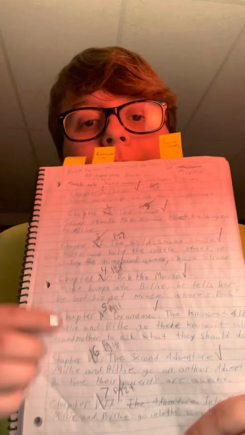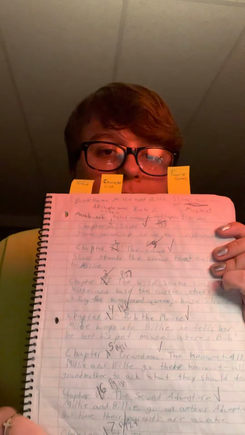In this outline, as you can see, my original writing was in one color. That's basically all of my ideas for all of the chapters that I wanted to put in the book. So just the basics right there. And then I wrote page numbers so that I could remember what pages each chapter begins on.